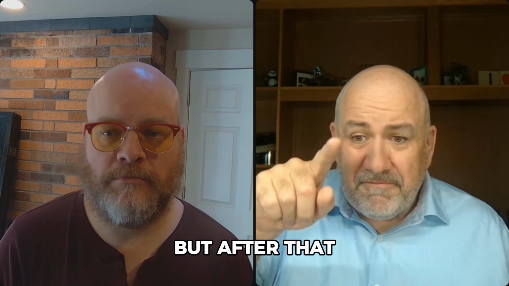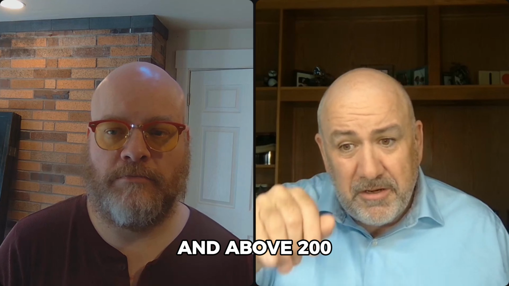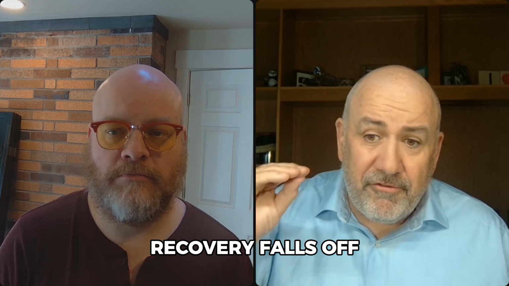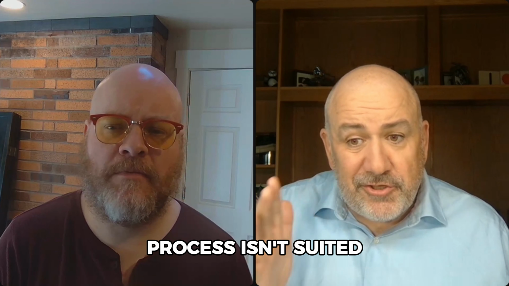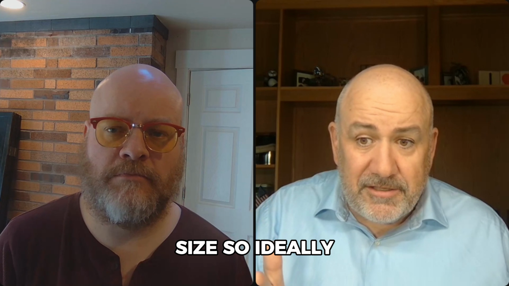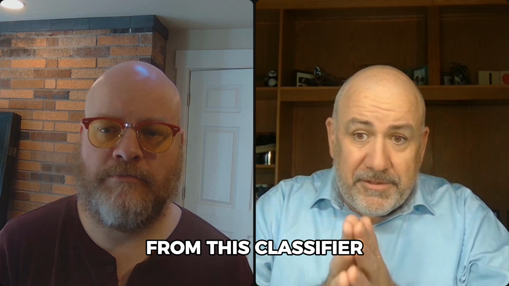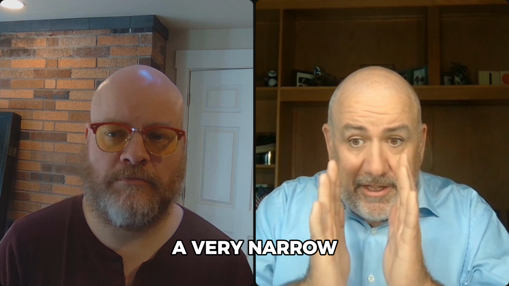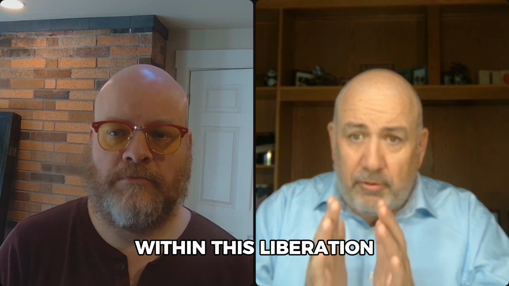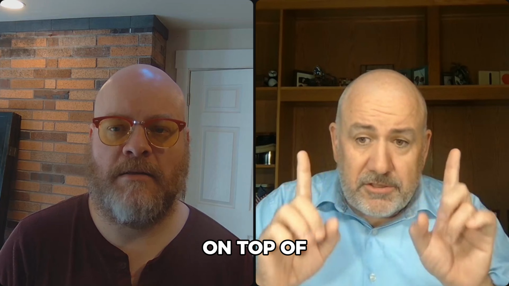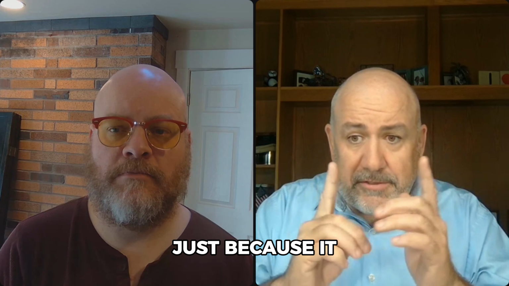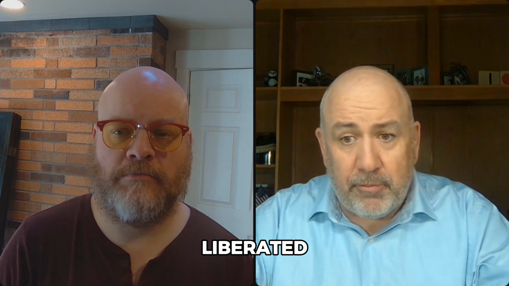But below 10 micron and above 200 micron, recovery falls off drastically, basically because the process isn't suited to particles that size. So ideally from this classifier, you're going to get a very narrow size range of particles that are all within this liberation zone. On top of that, just because it is in the right size range doesn't mean it's liberated.